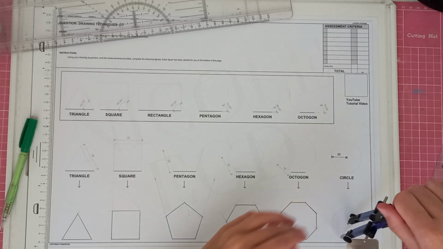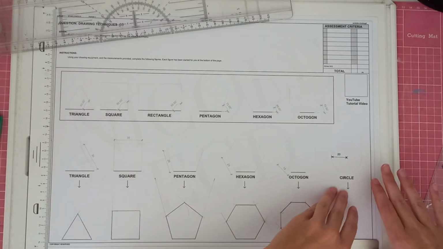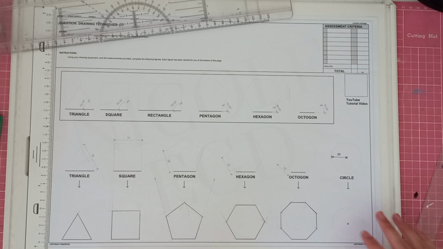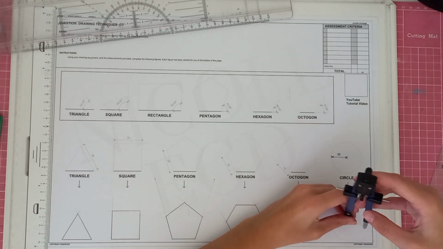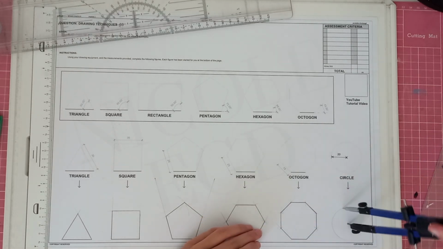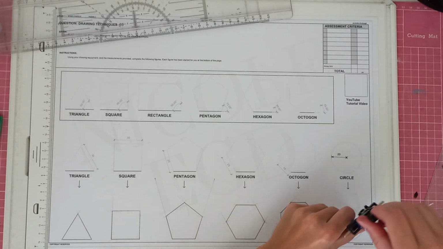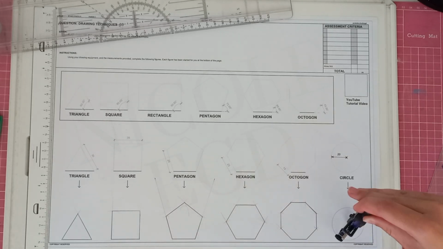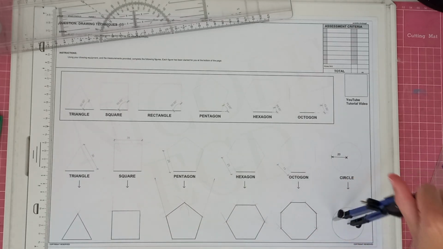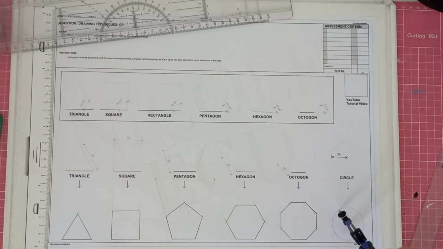all around. Unfortunately, mine's sticking to this part here. So let's do that again. You're going to draw your circle around. Okay. And then you're going to keep your hand steady. My circle is going to be lighter than my other shapes because I've got a lighter lead in my compass, but you can obviously see the difference. So if you want your circle to be the same color as everything else, you need to get the right lead, the same type of lead.